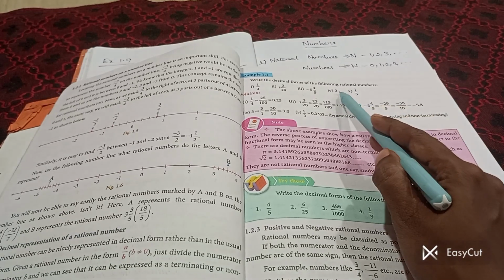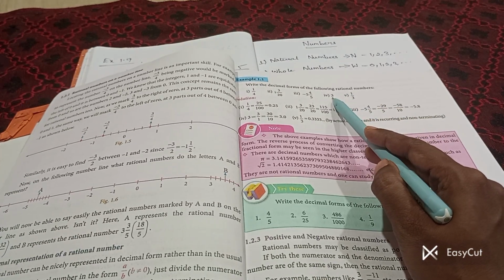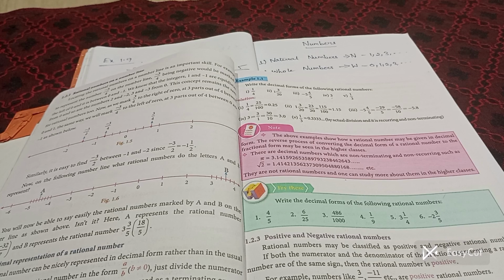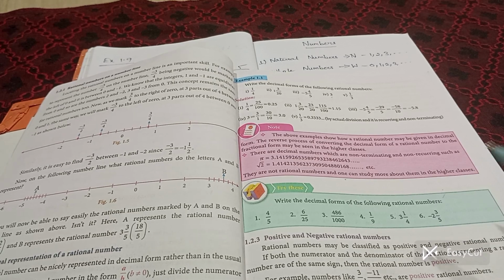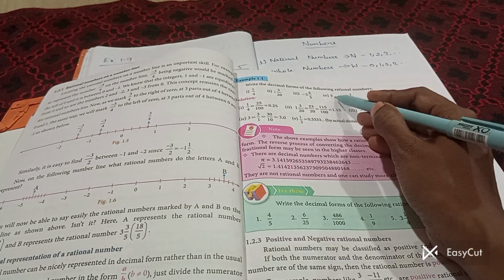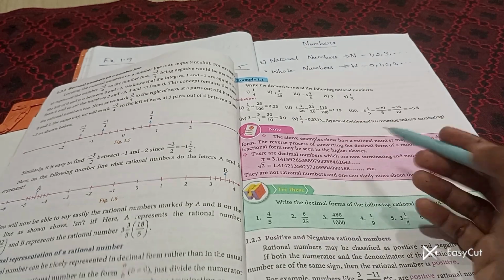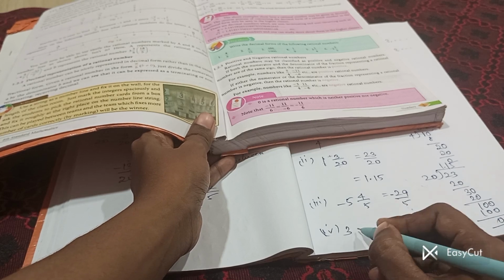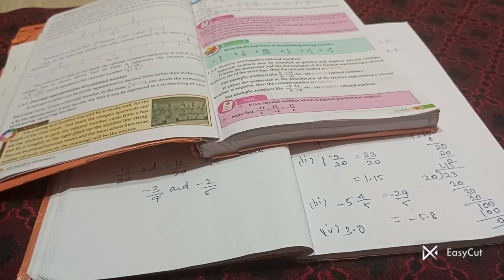Okay friends, likewise see another question. It is given 3. How will you convert this 3 into a decimal form? We can convert 3 into decimal form by putting a point 0 after it. So for 3 we can write 3.0.